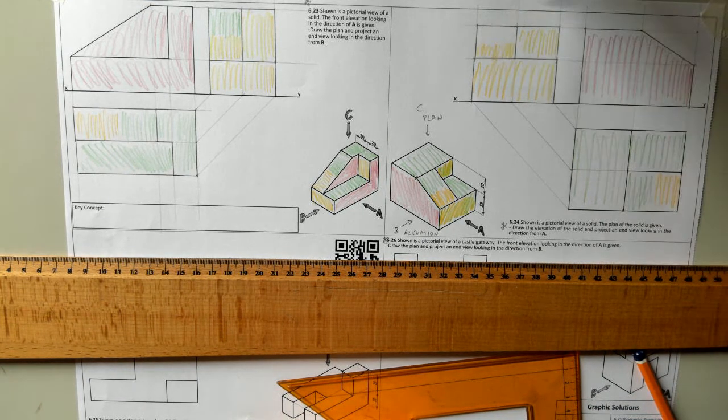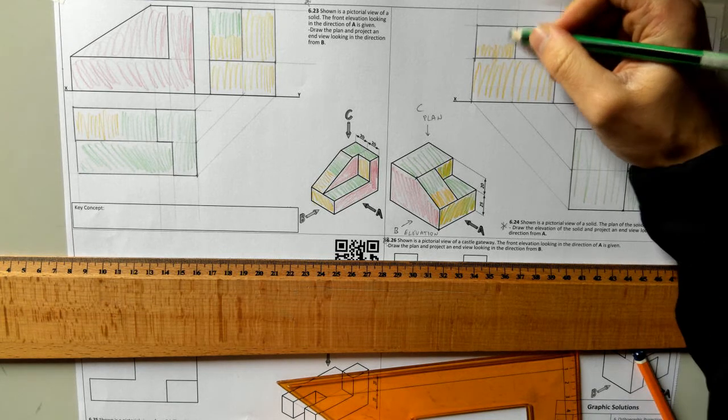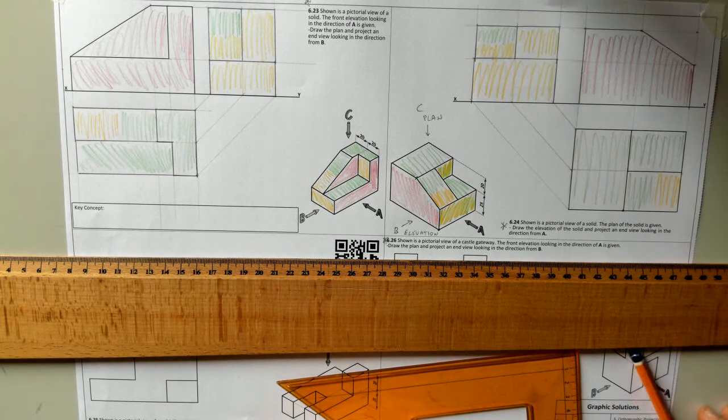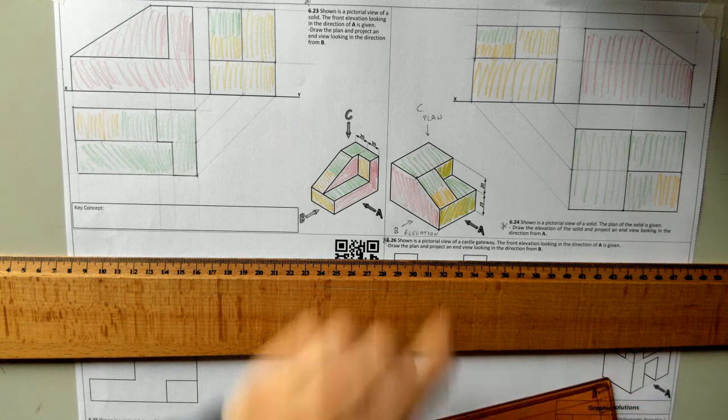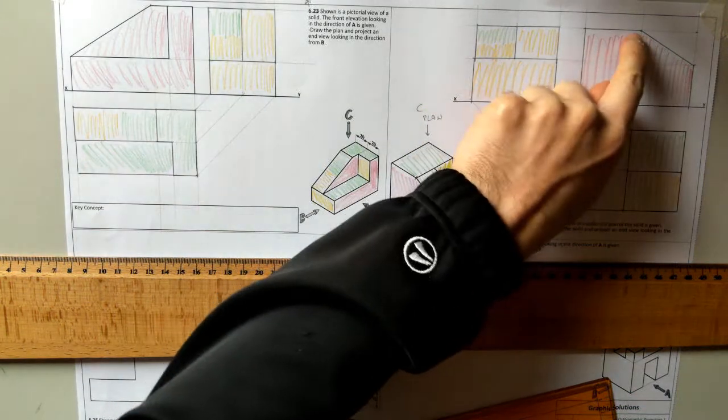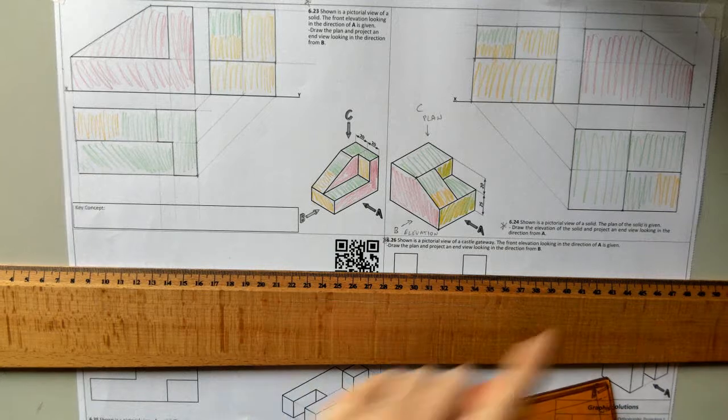We can see part of it in one view. As I said before, we can see part of it in the other view as well. So I'm going to do that little yellow and green there too, to show that there's a slope surface there, which is this line here, and we can see it there again.